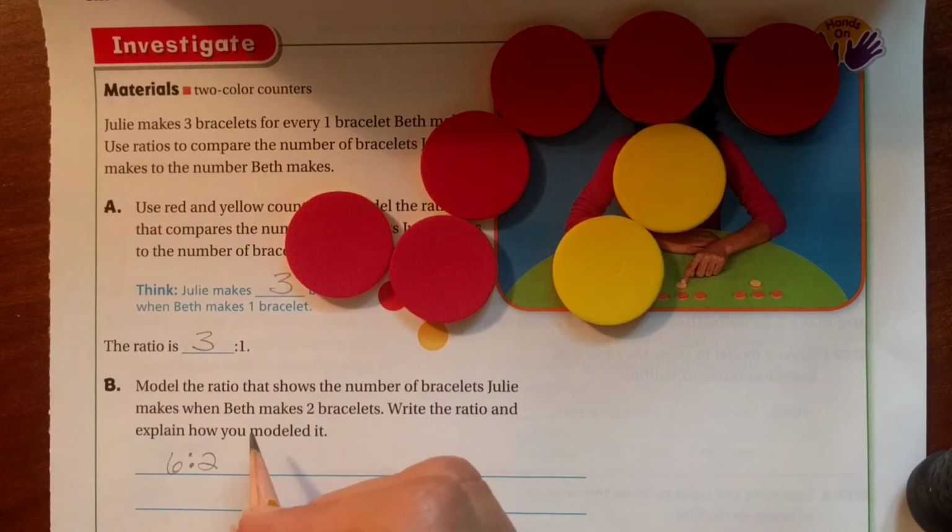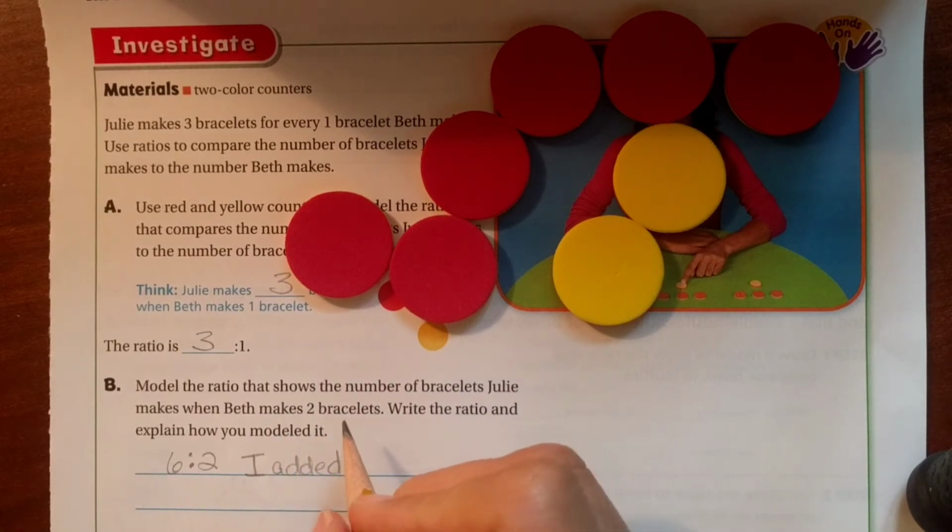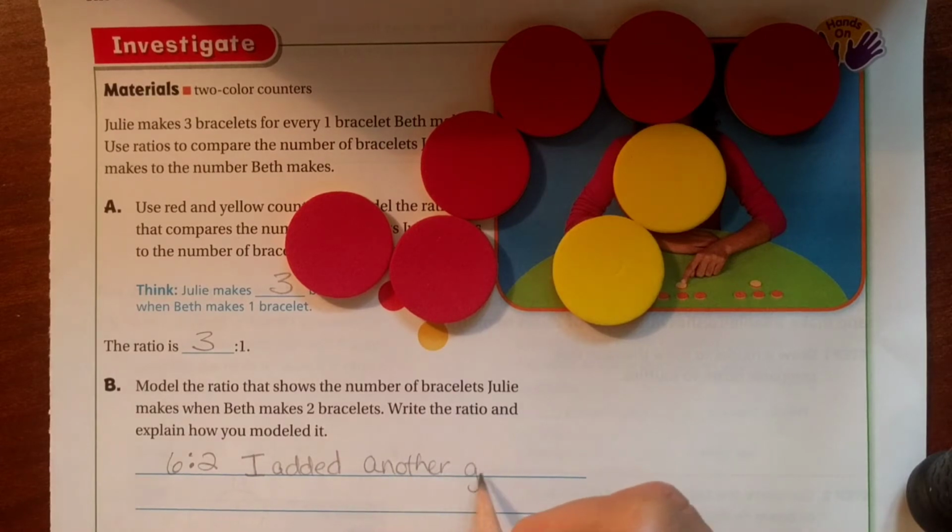So we would say I added another group with 3 red counters and 1 yellow counter.